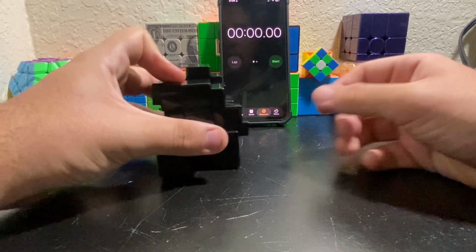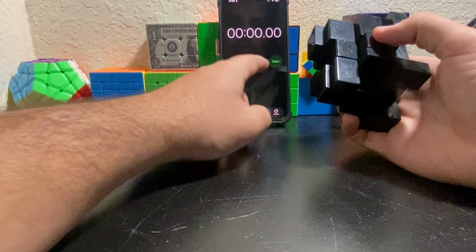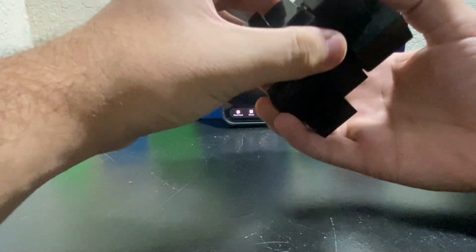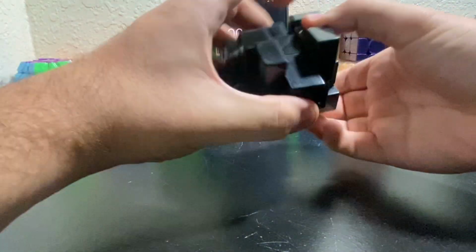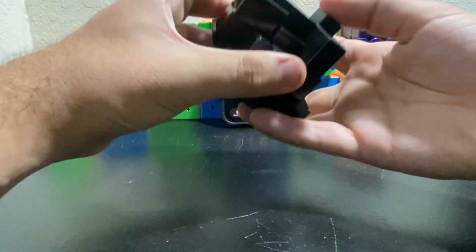There it is. In a good 3, 2, 1. Let's start. I think this is my second time solving the mirror cube on video.